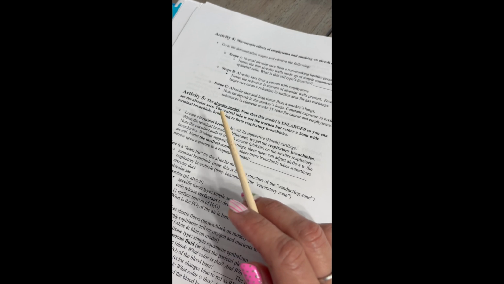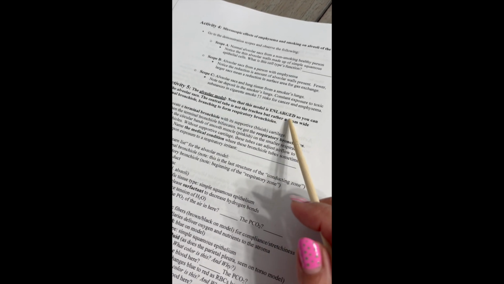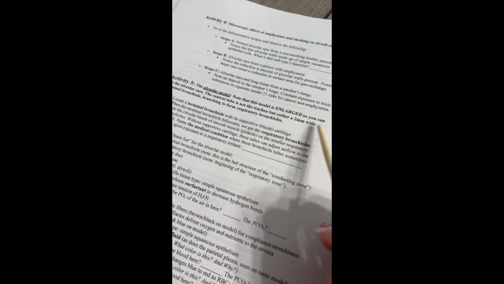So activity 5 is the alveolar model. Note that this model is enlarged so you can see the alveolar sacs. The central tube is not the trachea, but rather, and this should say less than 1 millimeter wide, a terminal bronchiole branching to form respiratory bronchioles.